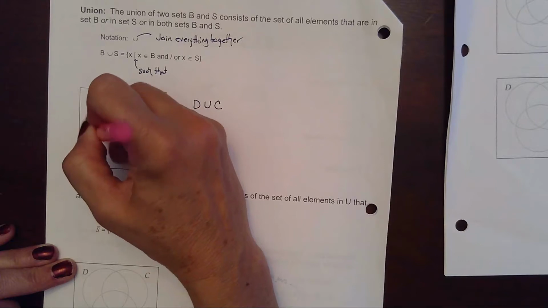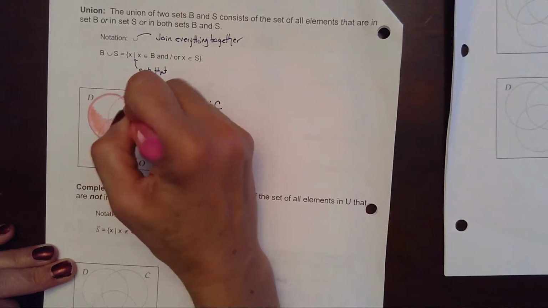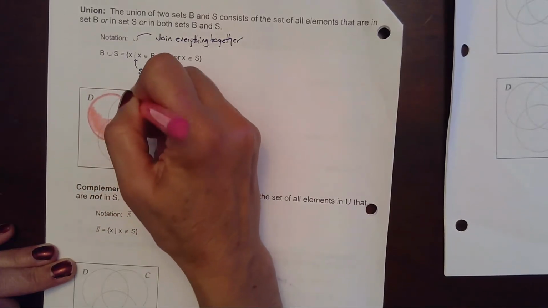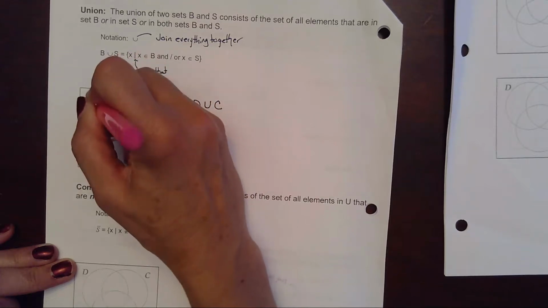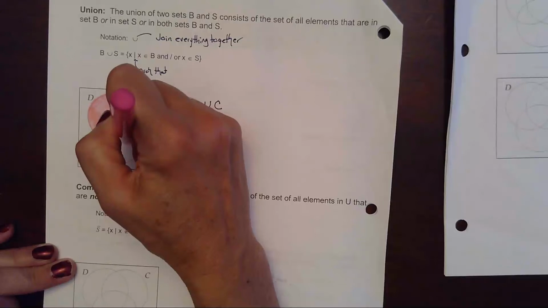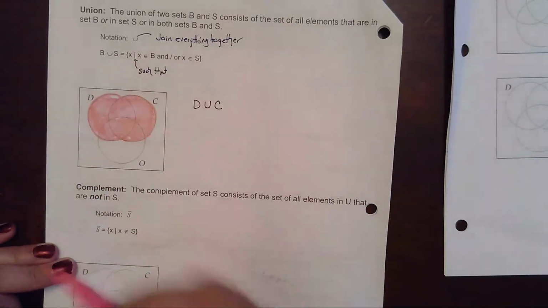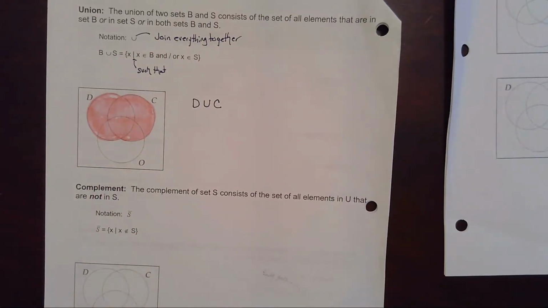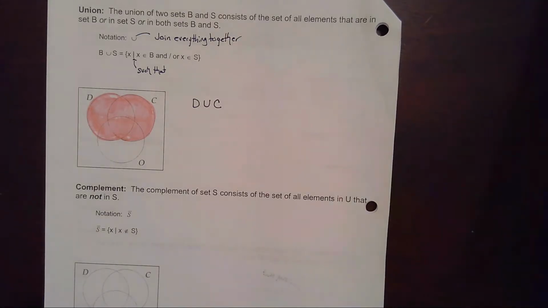You want everything in D, you want everything in C, and you want everything that's in both D and C. Okay, that's what's called the union. The union means you want to add everything together.